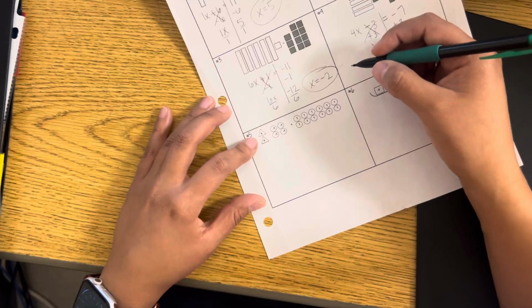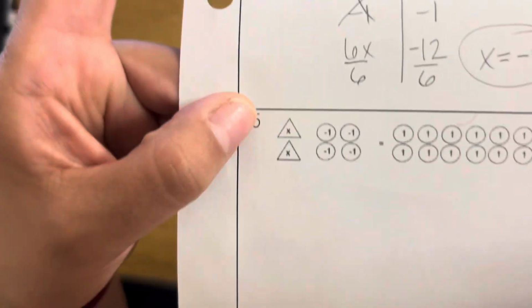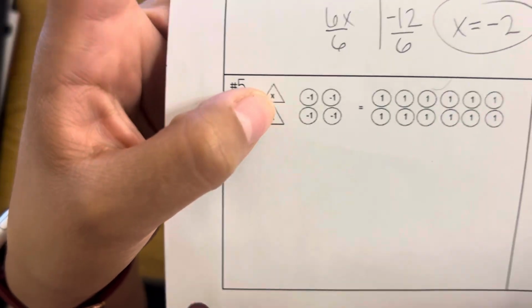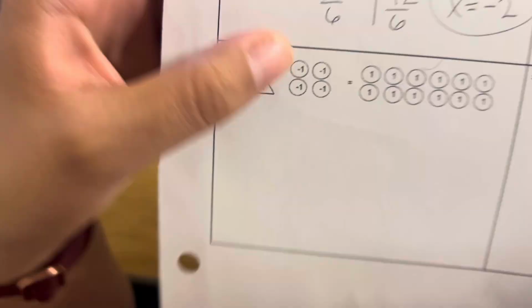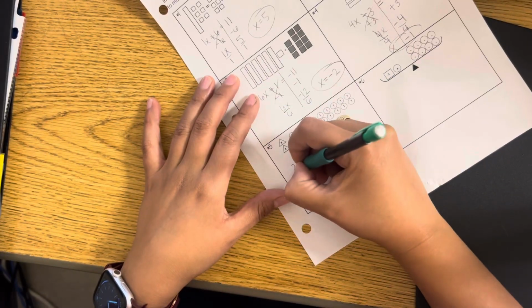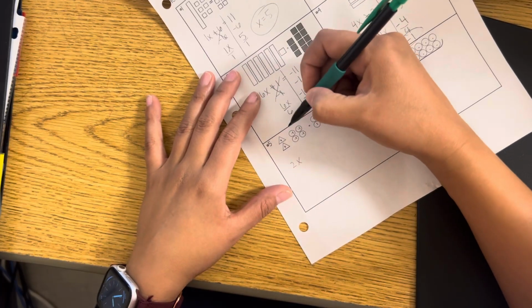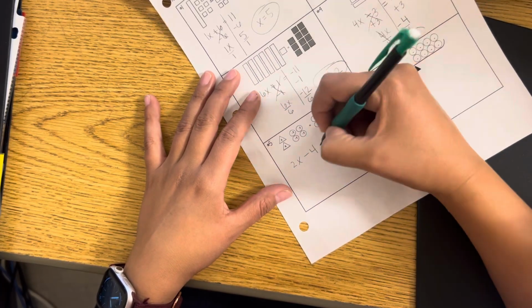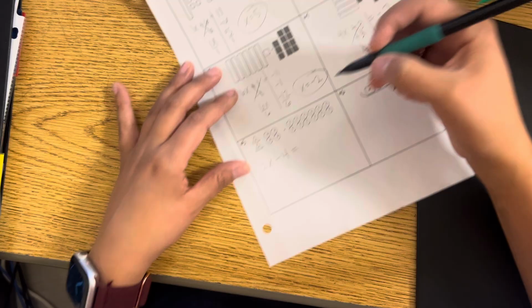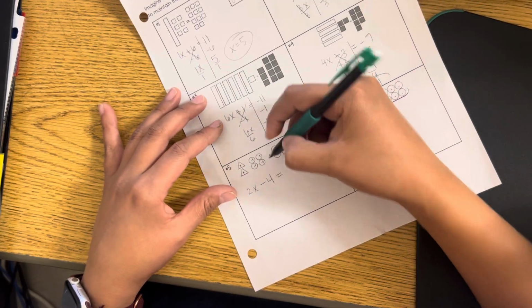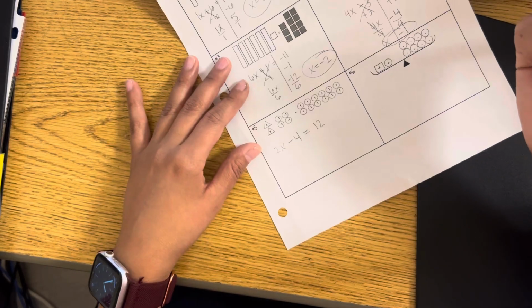On this side, triangles, again, you notice that they have symbols within them. The x's are in the triangles. I have -1s in these circles and +1s in these circles. So I have 2x. Since these are negatives, it would be -4. And then 2, 4, 6, 8, 10, 12 positive circles on the right side.